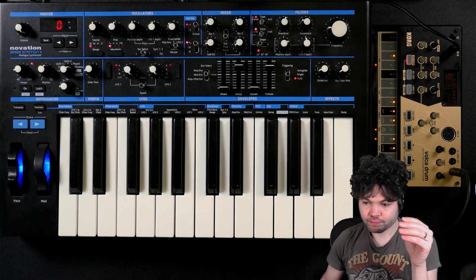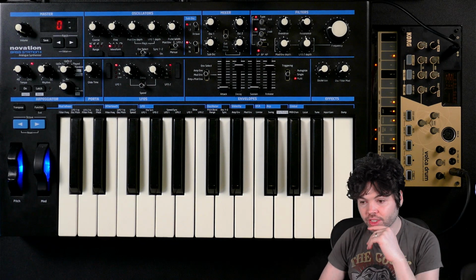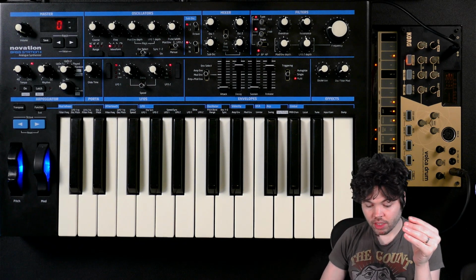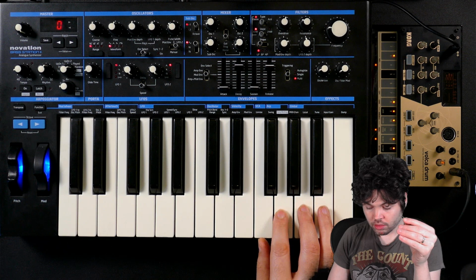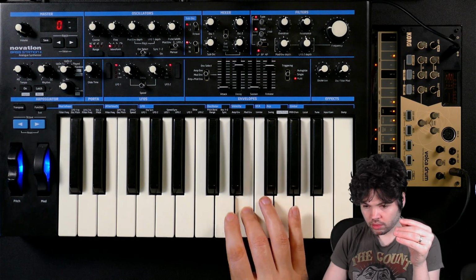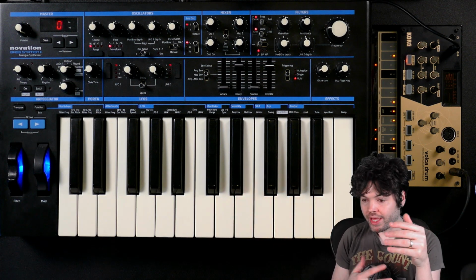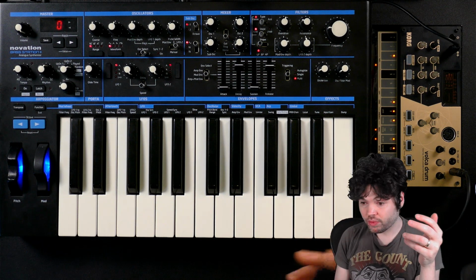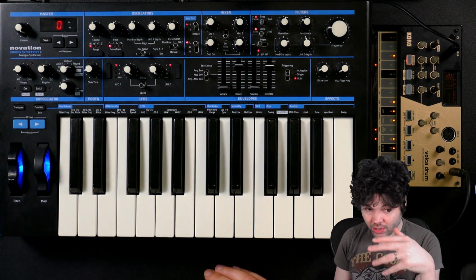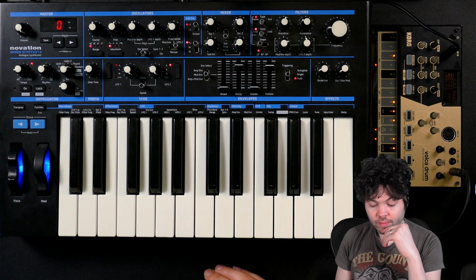Well, we've described the concept of a key, but let's look at it in a little more detail. Let's take the C major key as an example. So again, that's called a scale. Scales are a good way of familiarizing yourself with the keyboard.